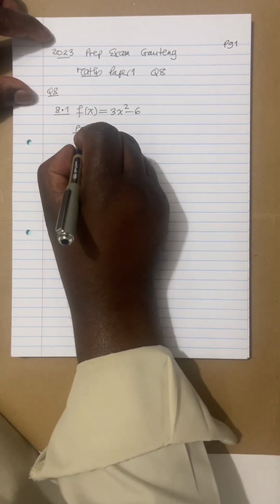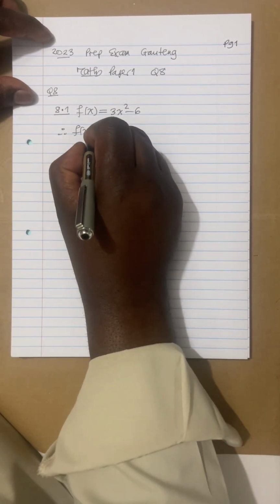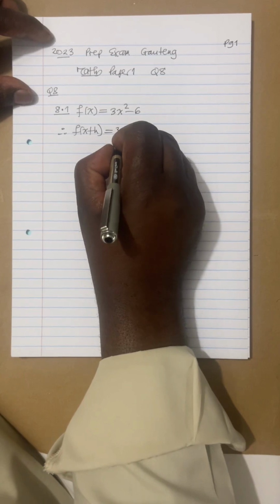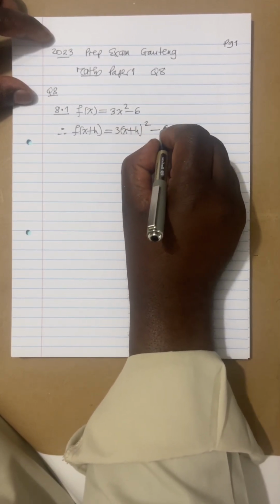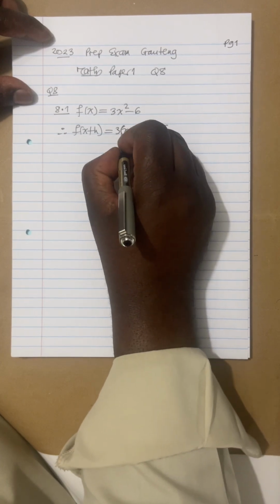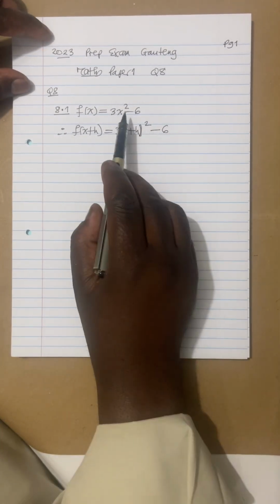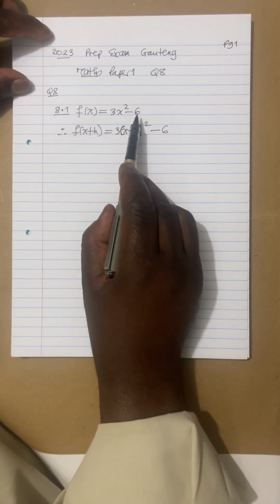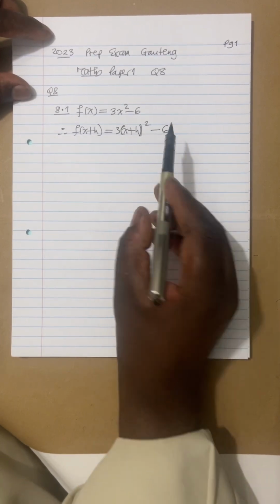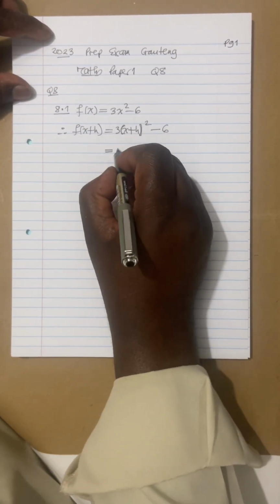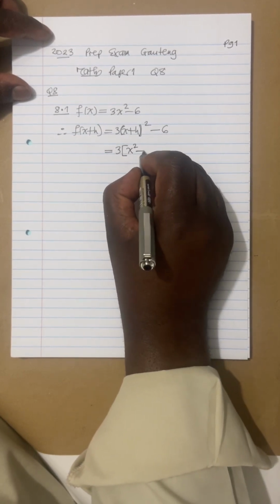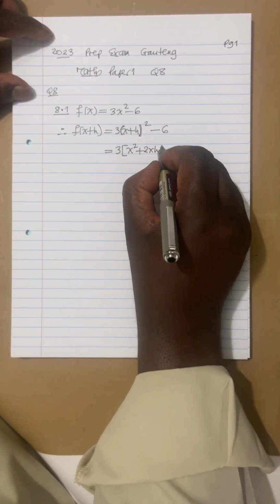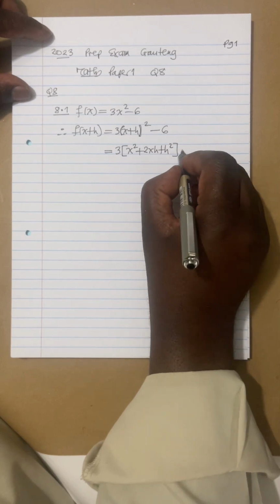Well, this is repetition. f of x plus h is equal to 3 times x plus h, we square that, and then minus 6. Remember, the only term that is affected is the term containing x squared. This is a constant term. It remains a constant term. Now let's expand this. So this is 3, like you have seen in the previous videos, x squared plus 2xh plus h squared, minus 6.